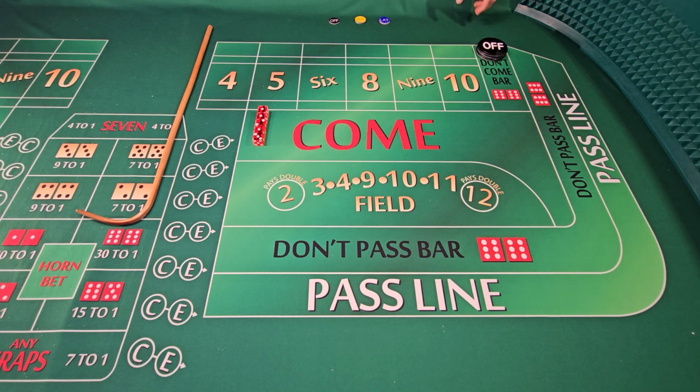Now, after a point is established, typically any lay bet or place bet or buy bet will not be active on the come out roll unless you specifically tell the dealer that you want them working on the come out roll. Now, for this simulation and walkthrough, we're going to go with the typical understanding that they are not working on the come out roll. So for illustration purposes, we're going to start with, say, the point is an 8.